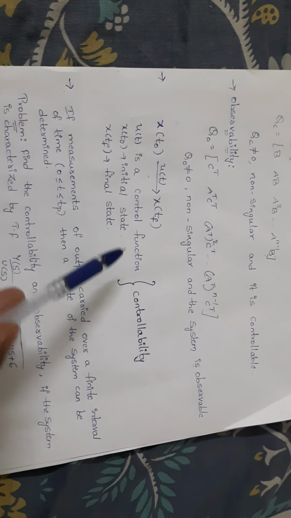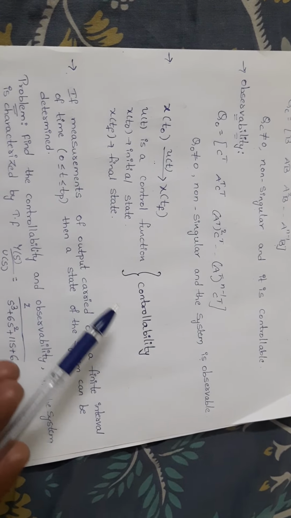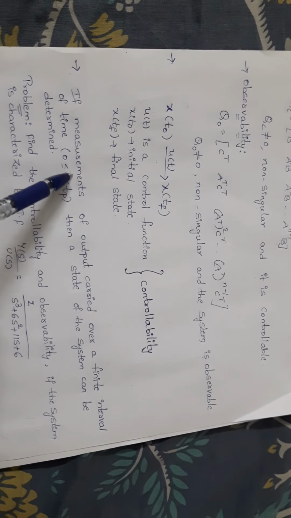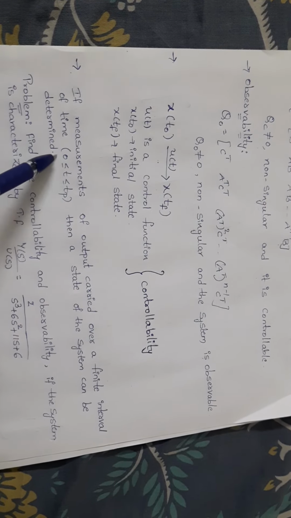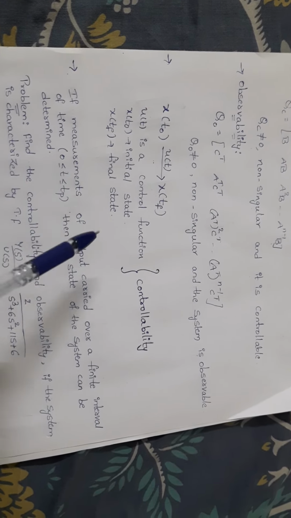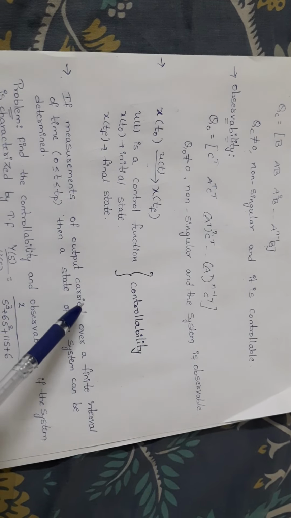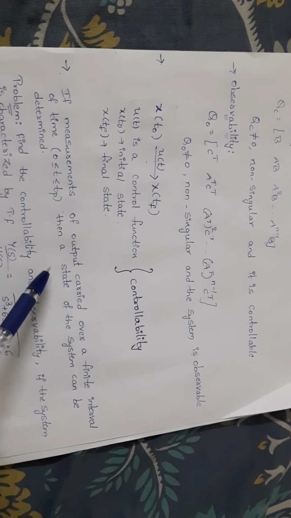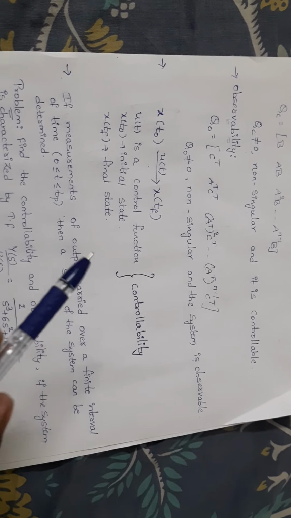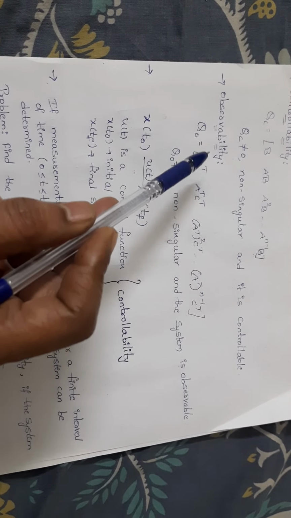Observability means we are going to have some output. The measurements of this output are taken for some interval, say 0 to tp, and you are going to observe all these different measurements of output. By observing that, you are going to determine the state of the system. You are observing the system, and that is nothing but observability.